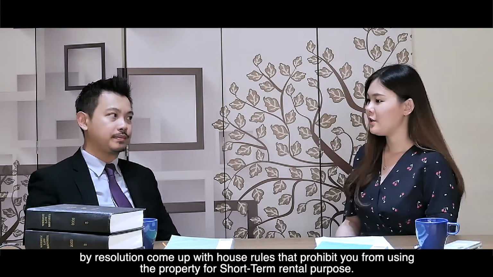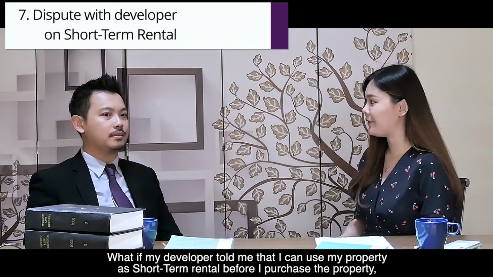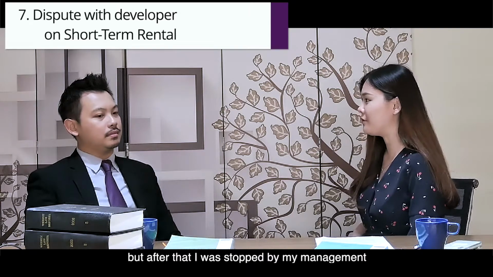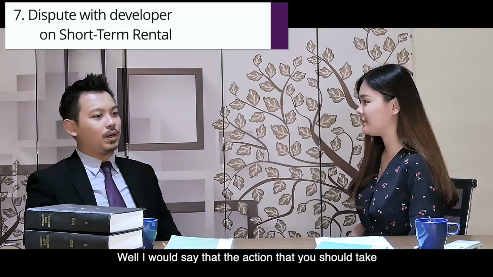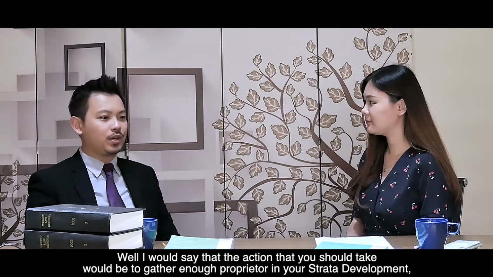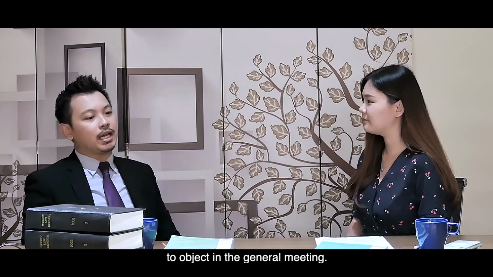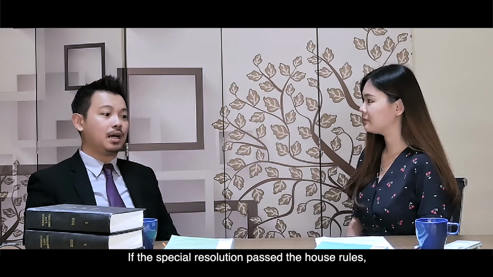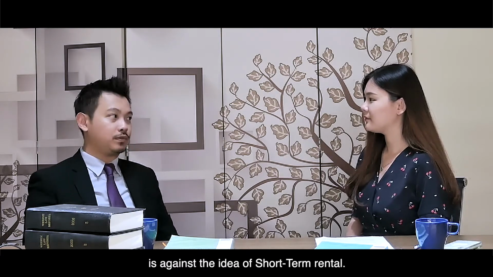What if my developer told me that I can use my property as short-term rental before I purchase the property, but after that I was stopped by my management from doing short-term rental? Can I take any action against the developer? Well, I would say that the action you should take would be to gather enough proprietors in your strata development to object in the general meeting, right? I would say that unfortunately in this situation, if the special resolution passes the house rules, you can't do that, because the majority of proprietors is against the idea of short-term rental.